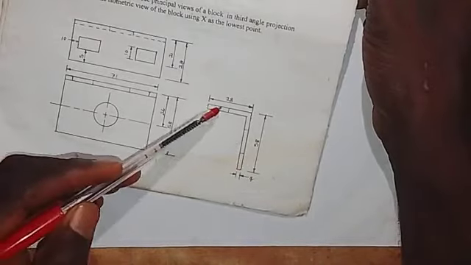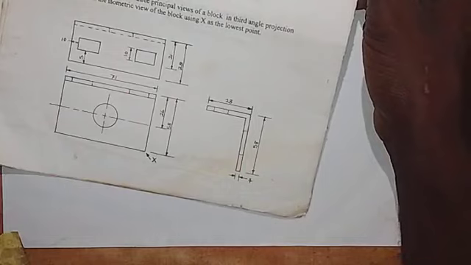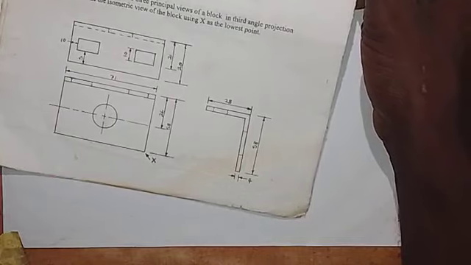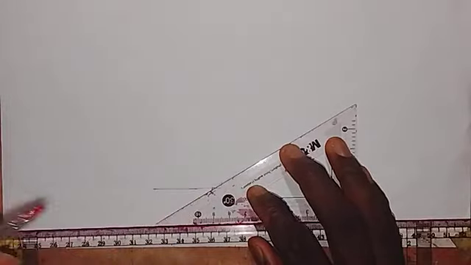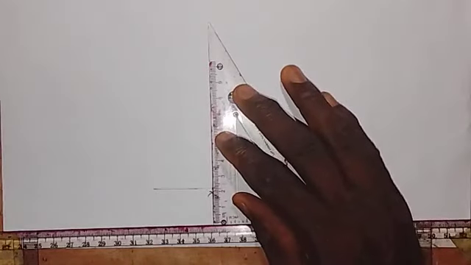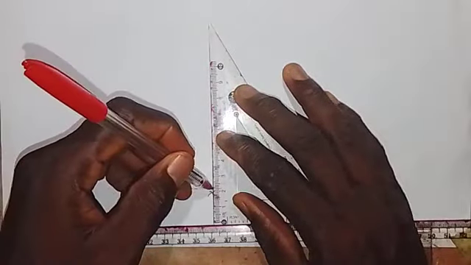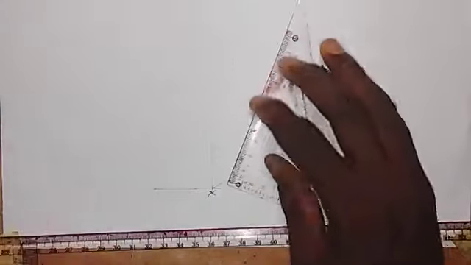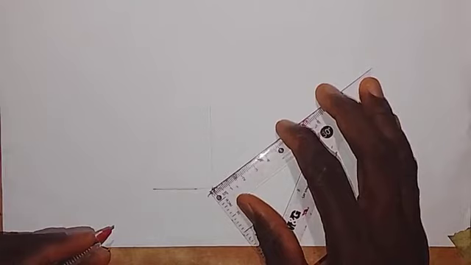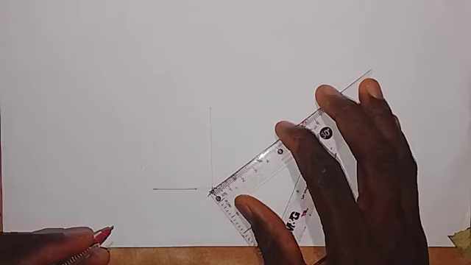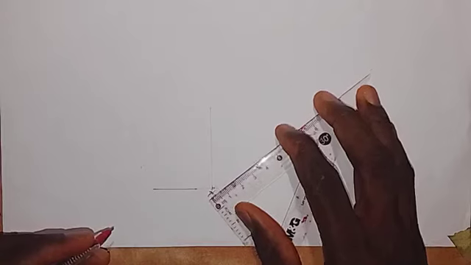This is how we are going to do it. We are going to construct this end elevation, this L shape, and from there we'll be able to bring out the other parts. You are going to see how I'm going to do it. With our 30-degree set square, we draw a short line in this direction, because the thickness is 4 millimeters. At this point we take up a vertical line. Then we take a measurement of 4 millimeters, because we are told in the question that the thickness is 4 millimeters.